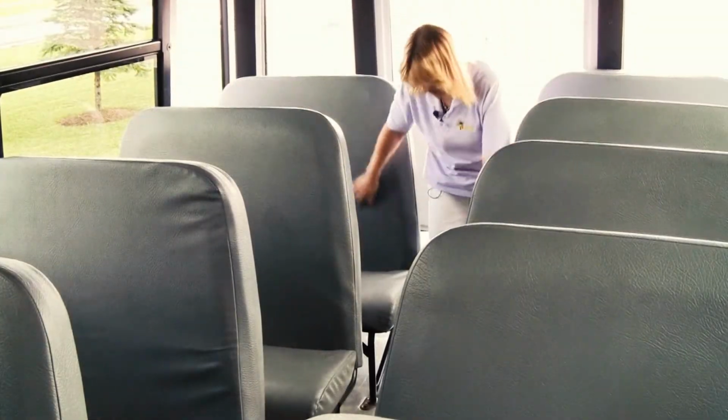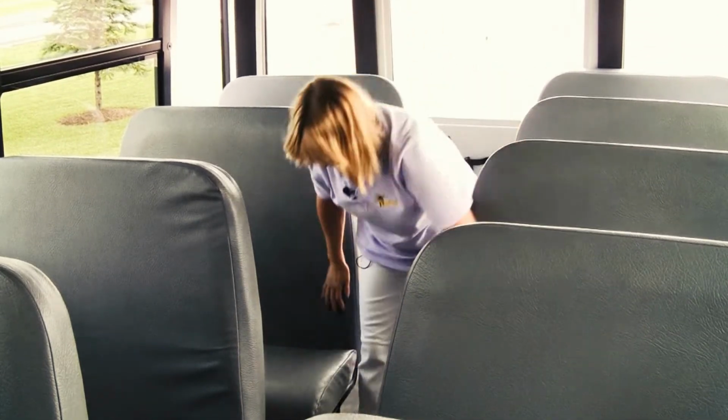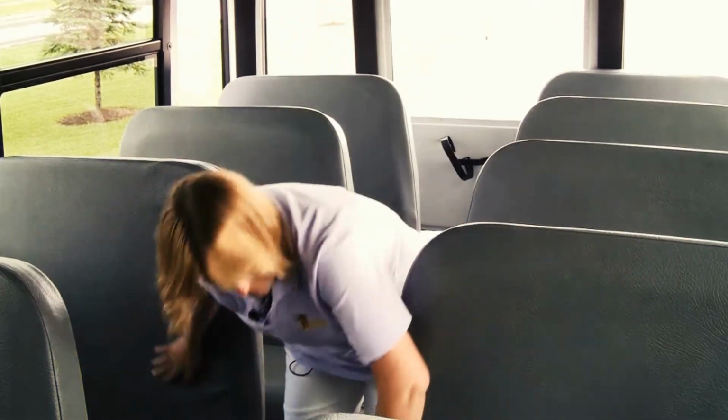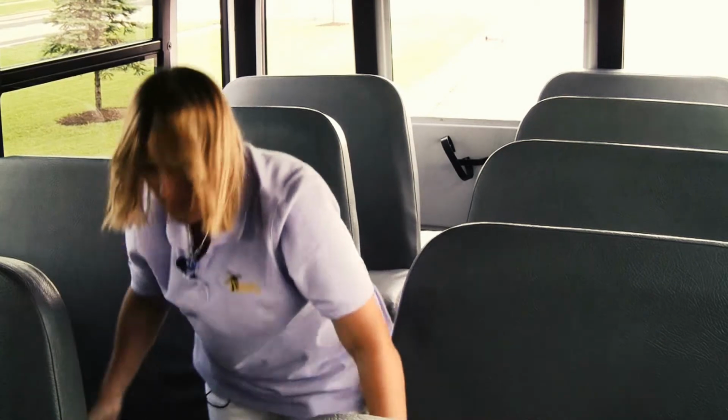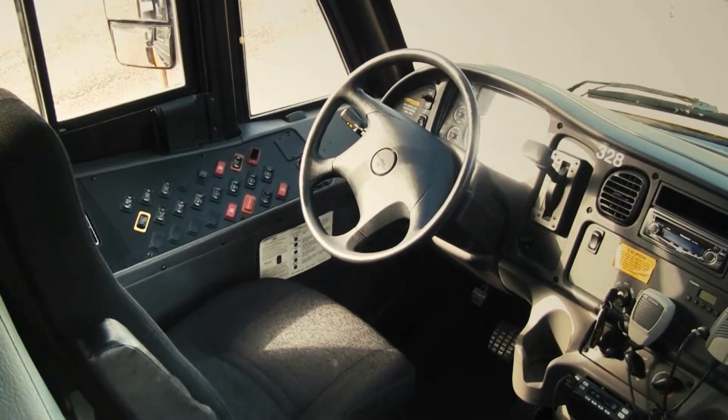While inspecting the seats in the passenger compartment, make sure you include that the frames are secure to the floor and the seat cushions are secure to the frames. Note that all seats are free of damage. You are ready to pre-trip the driver's area.